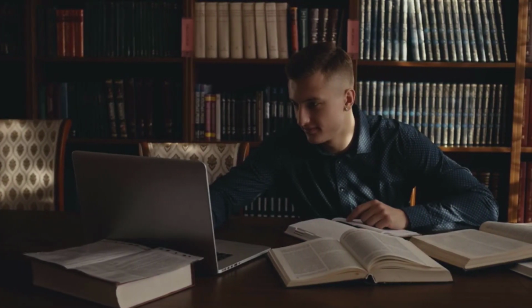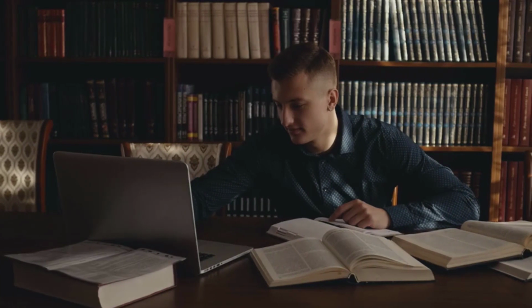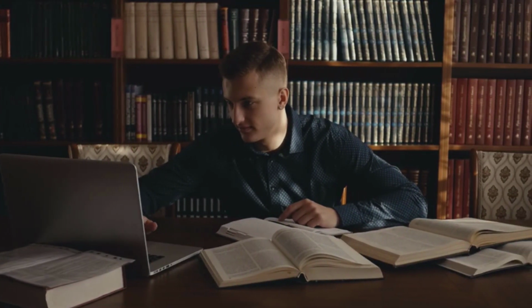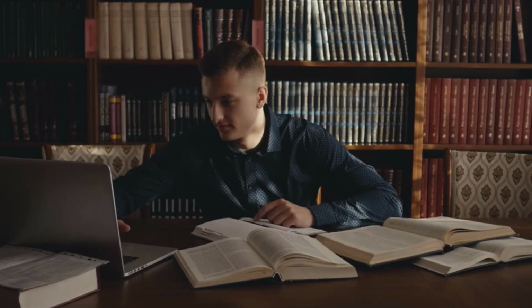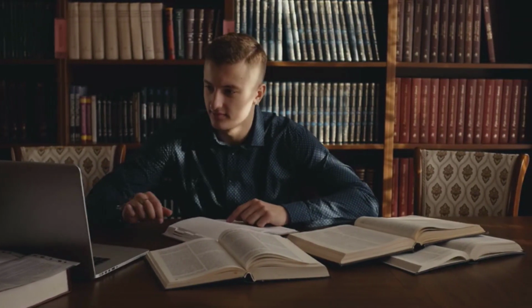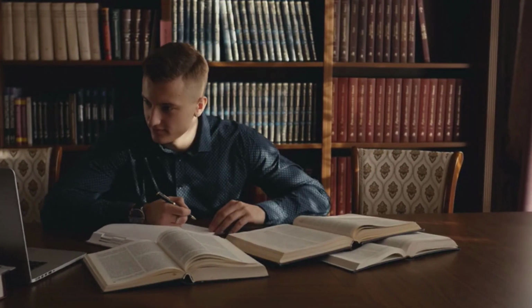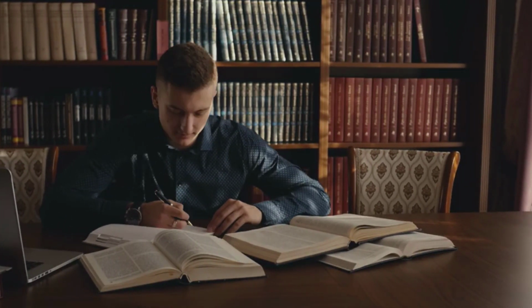Whether you're a student or a researcher, finding the right articles for your work is crucial. In this tutorial, we'll guide you through 4 simple and effective methods to access the wealth of information available in the Law Journal Library. Let's get started.